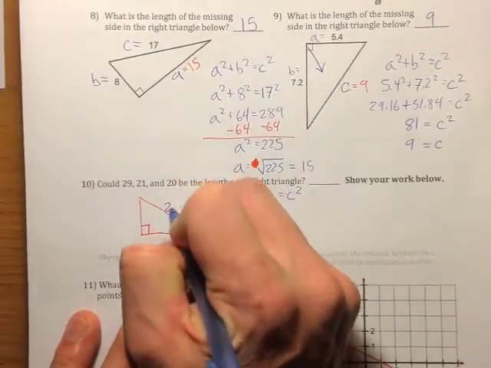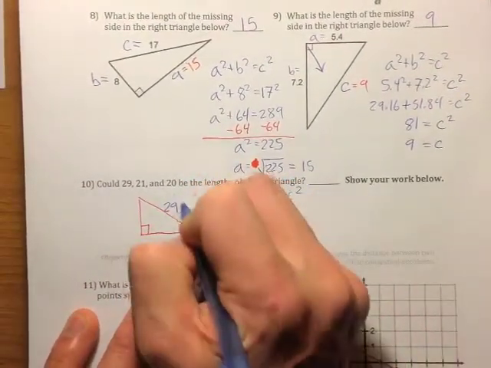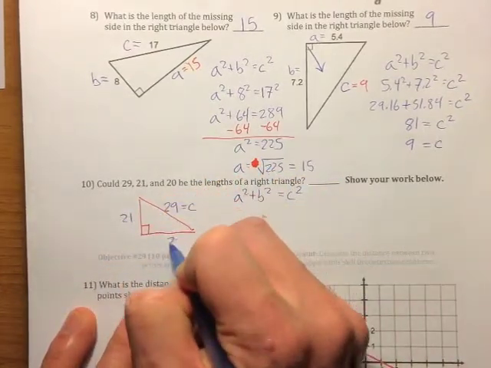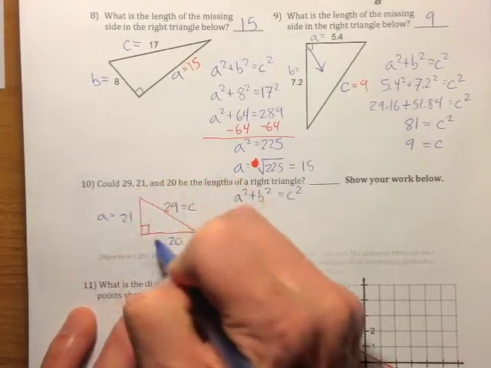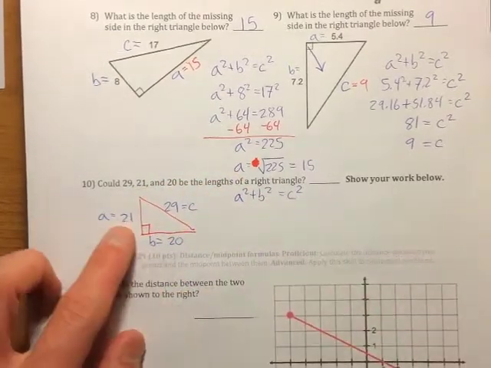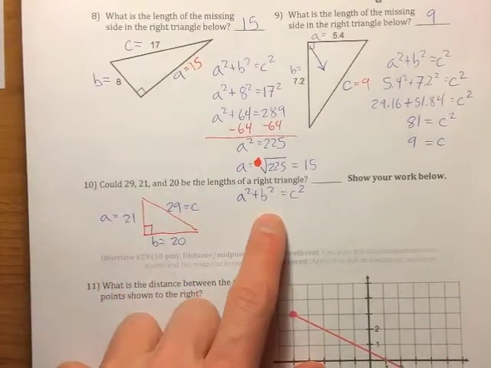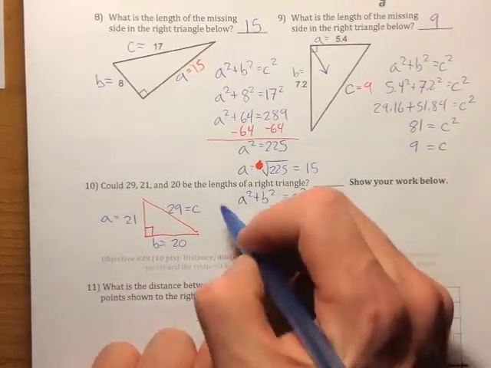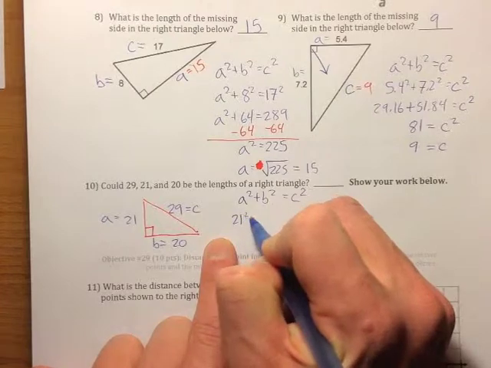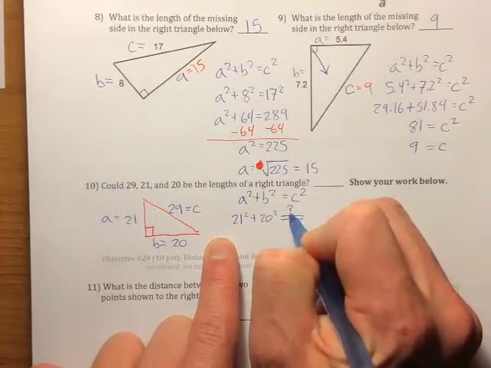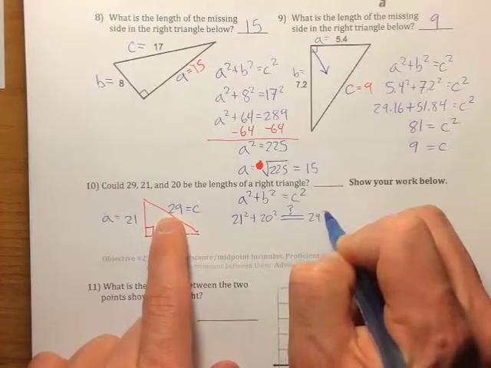So 29 has to be C, and then 21 and 20 could be A or B. Let's just say that A is 21 and B is 20. Now, let's plug these into the Pythagorean theorem and see if we get a true equation. Okay, so 21 squared plus 20 squared, is that equal to 29 squared?